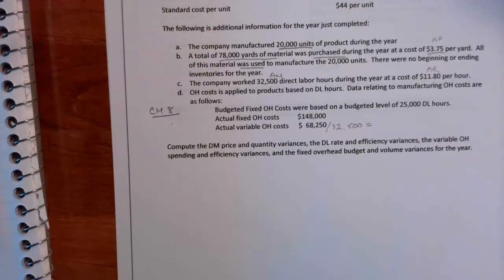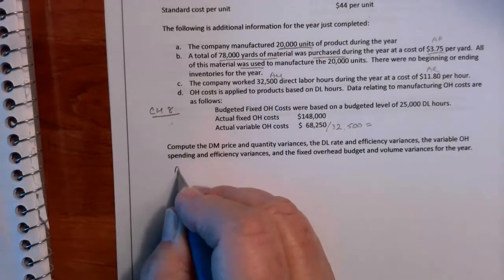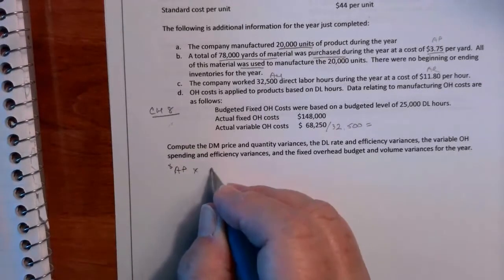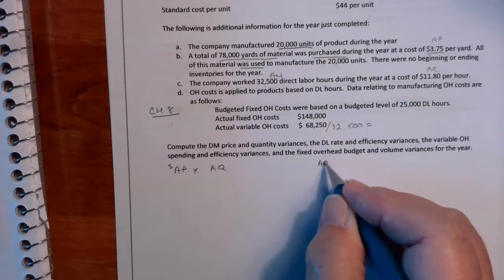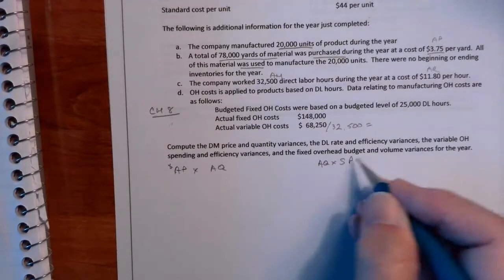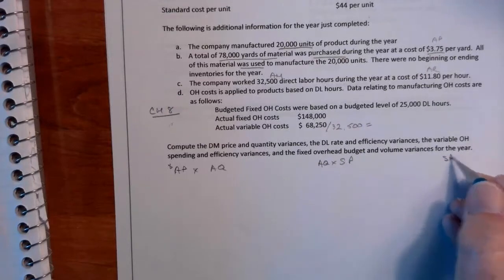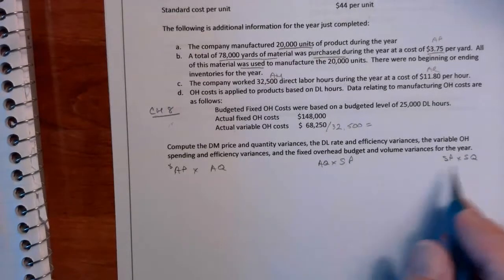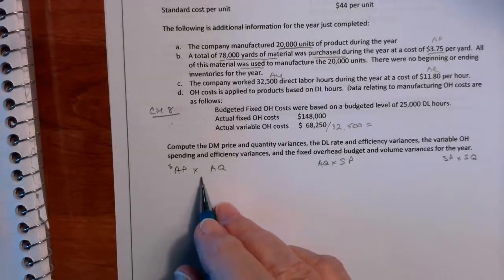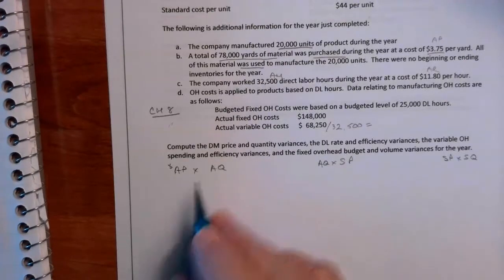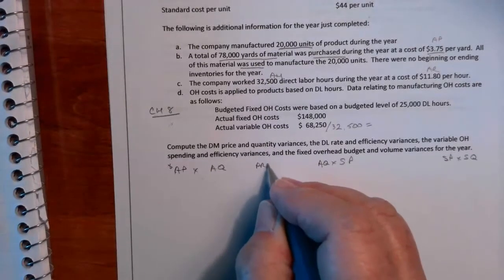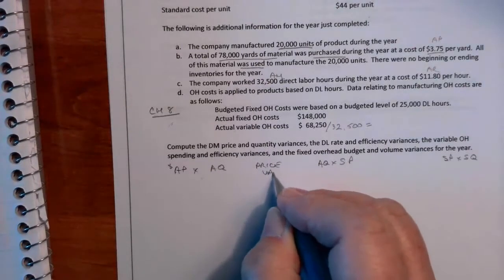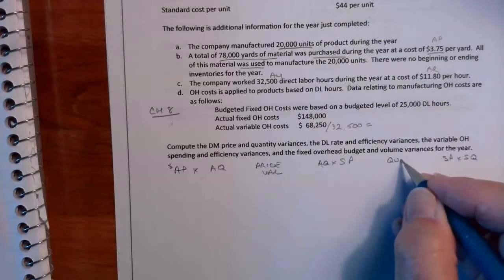So the first thing that I do, let's say you're on an exam and you're nervous, I would put down the actual price and start with that, actual price times actual quantity, then repeat actual quantity times my standard price, then repeat standard price times standard quantity. So this is budget, there's my flexible, and here's my actual costs. And what we're looking for, though, is the price variance and quantity variance.